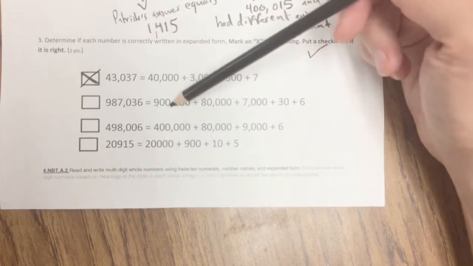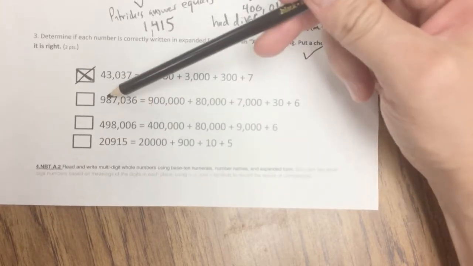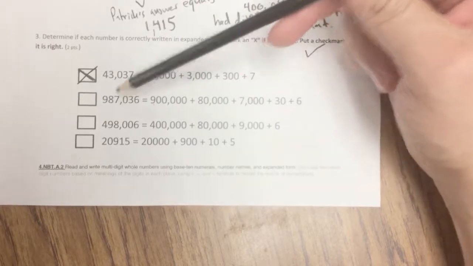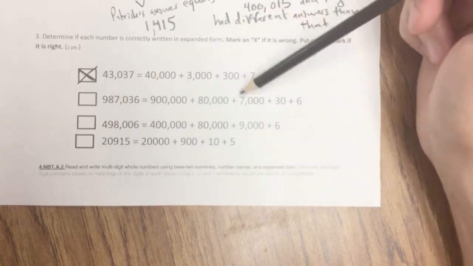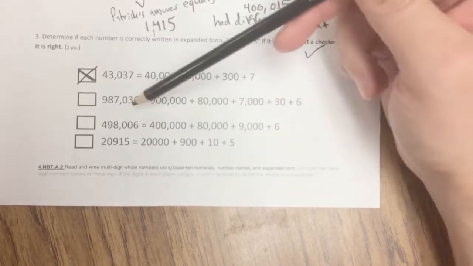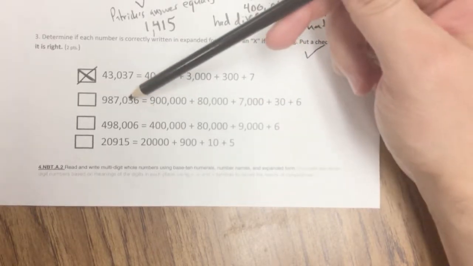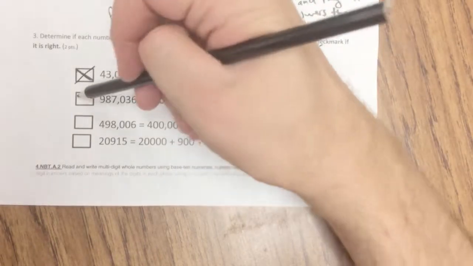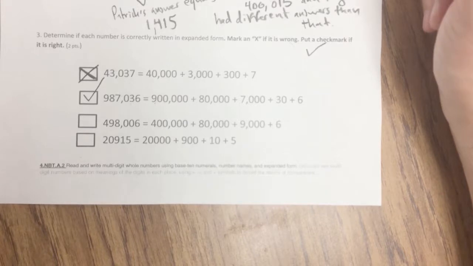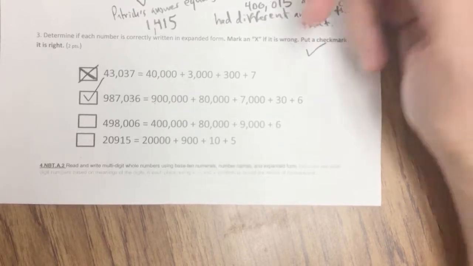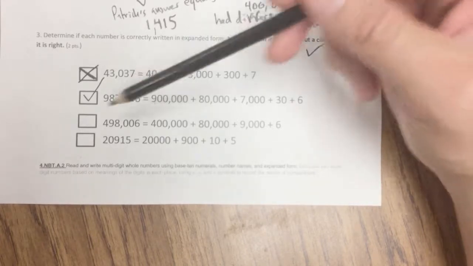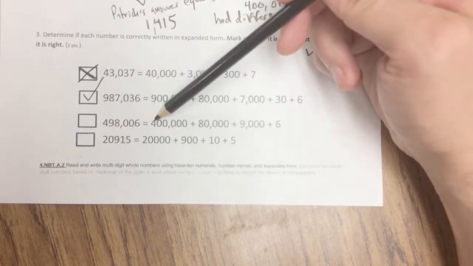980,036. 900,000, good. 80,000 is there in the 10,000s place. 7,000 is in the thousands place. 30, there's nothing in the hundreds, good, and there's nothing in the hundreds here. 30 is 3 tens and 6. Put a big check mark. That's right. So you got to go through these slowly, piece by piece, and just determine, are they right or are they wrong. Good. 400,000 also has a 400,000 here.